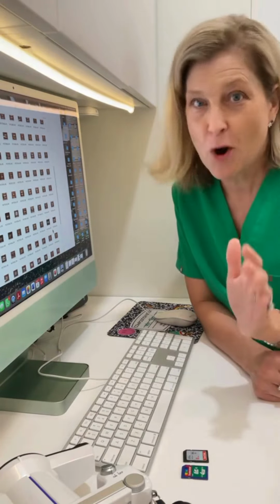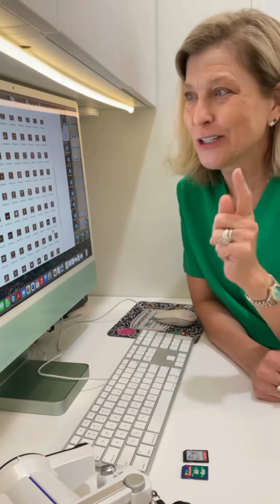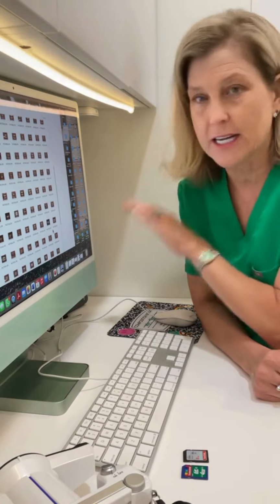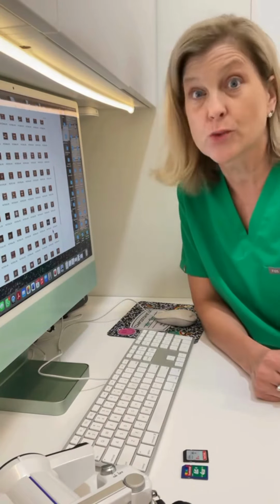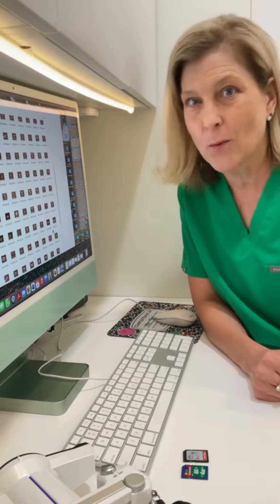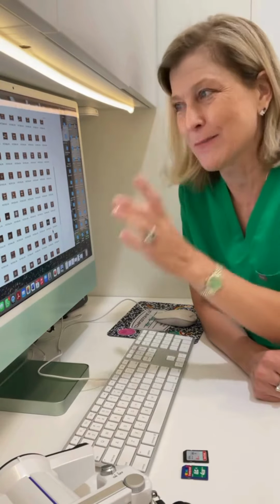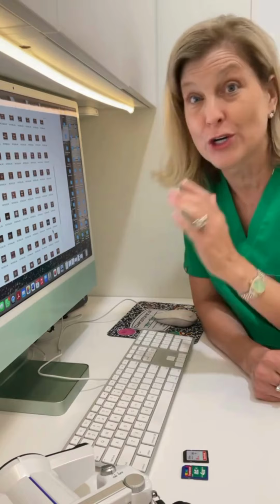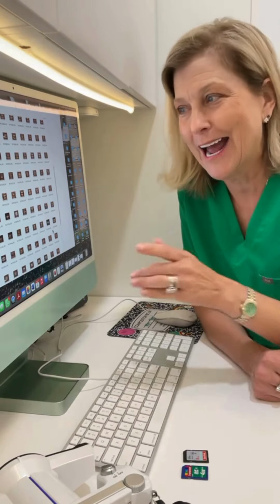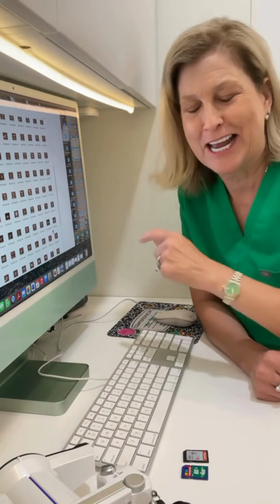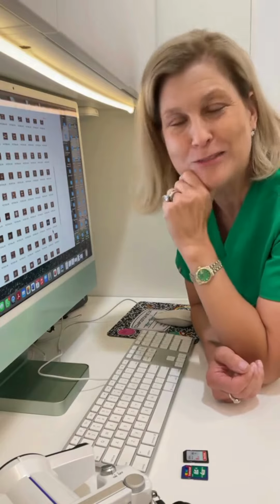But the smart thing to do is have a card reader. I moved my monitor into here, so when I'm working with patients in this room, I'm able to right away download my patient's images, put them into a file folder, know who they are, and not have all of these images that I got to go back and figure out who are these people.